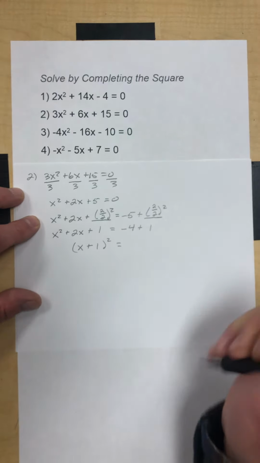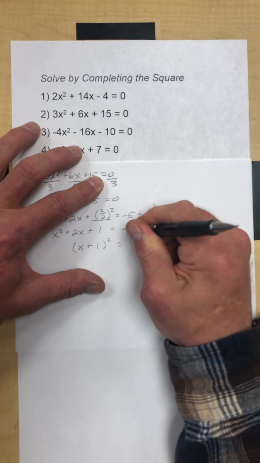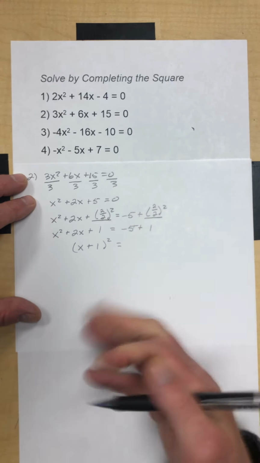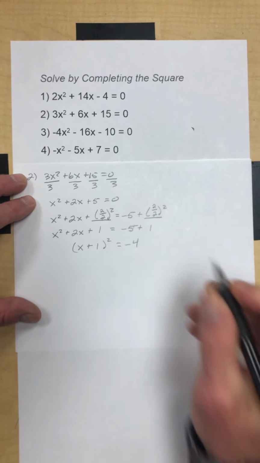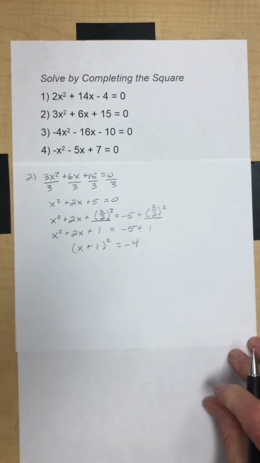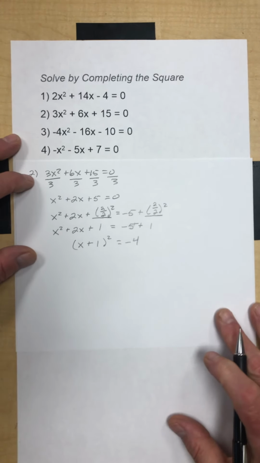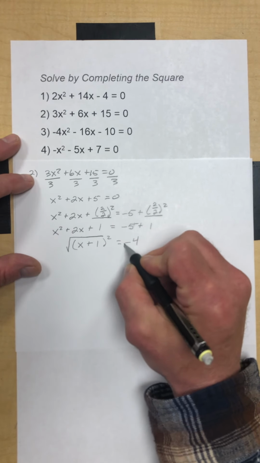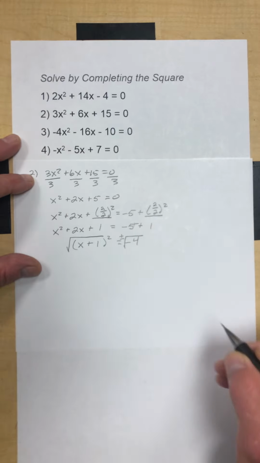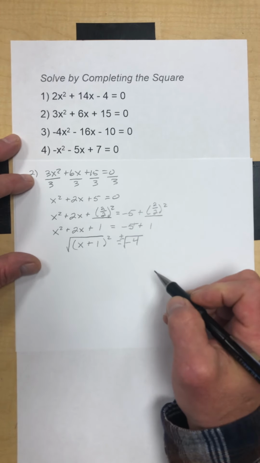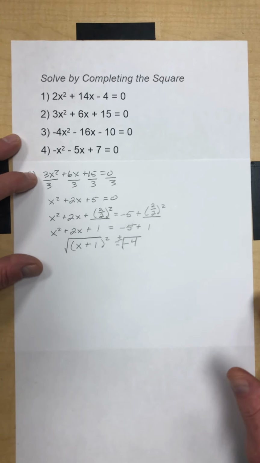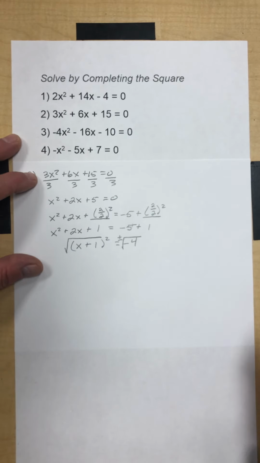And on the other side, what do I have? Why do I have a negative 4 there? That's a negative 5. When I add them together, I get negative 4. And we've got a problem, don't we? Because when I take the square root of both sides, and that's plus or minus, I've got a square root of a negative number, which takes us into the complex number system, which some of you would know about if you had Algebra 2, and some of you would not.